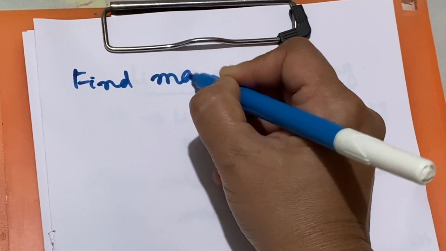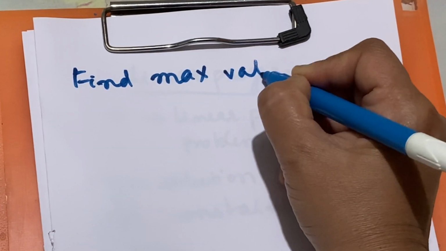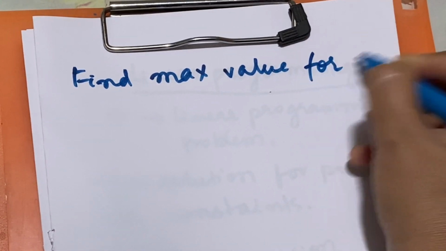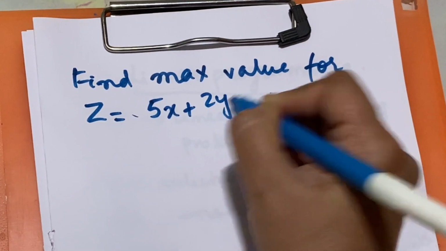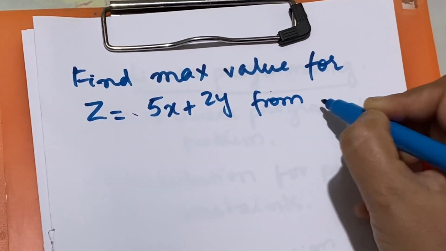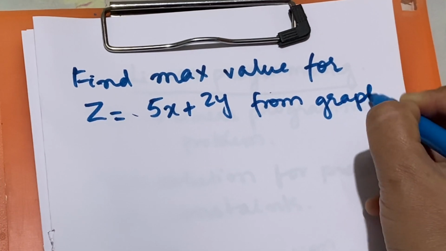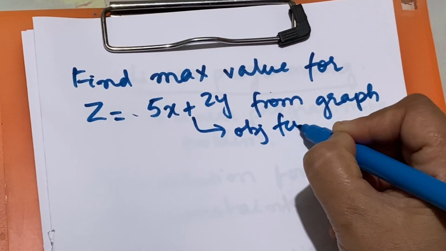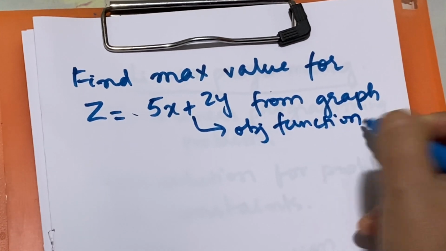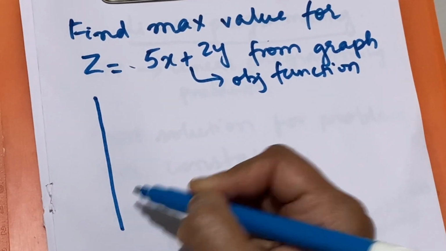Find maximum value for z equal to 5x plus 2y from graph. This is the objective function. The graph looks like this.